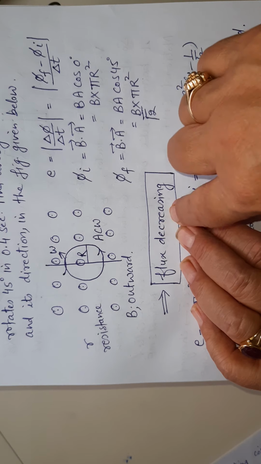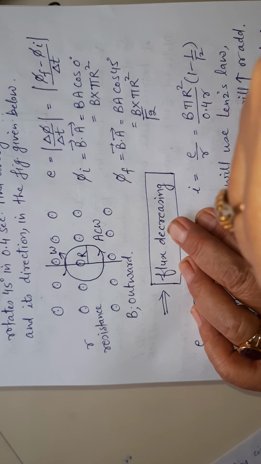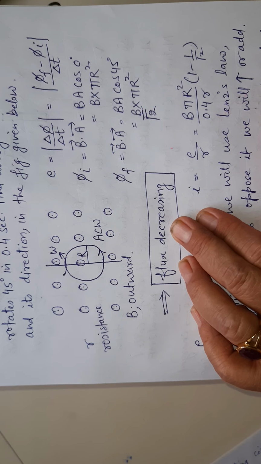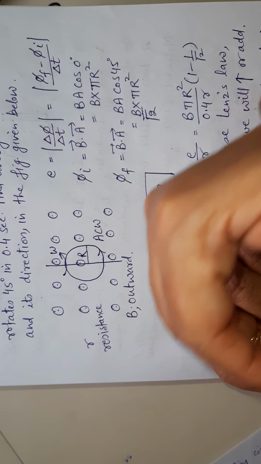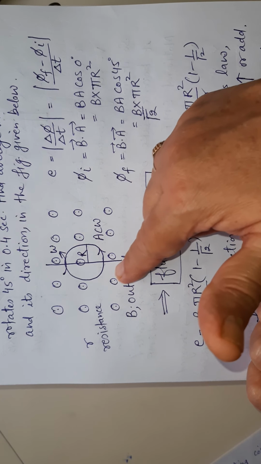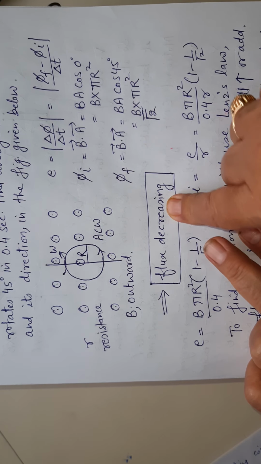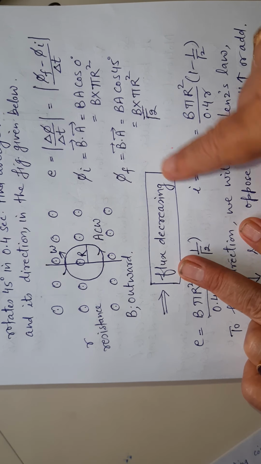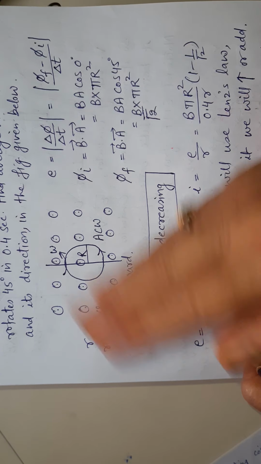Flux is decreasing, which means our field is already on this side and we want to increase it. So our current should produce a field on this side, because to counter a decrease we should add. Adding means the applied field should be on this side. So the current will be anti-clockwise. Whenever the flux is decreasing, we have to add, meaning the same direction. When the flux was increasing, suppose in this question we go from 0 degree to this side, it was decreasing.